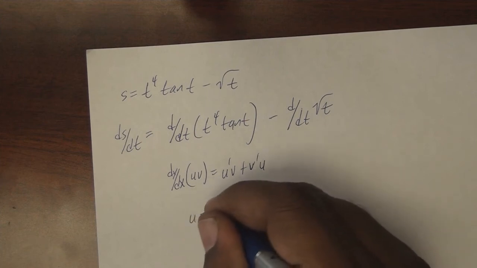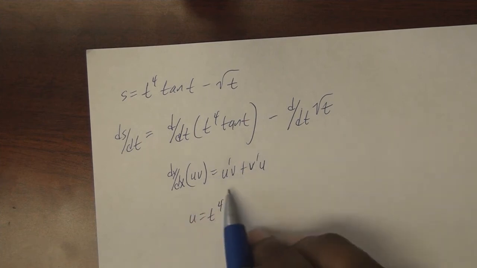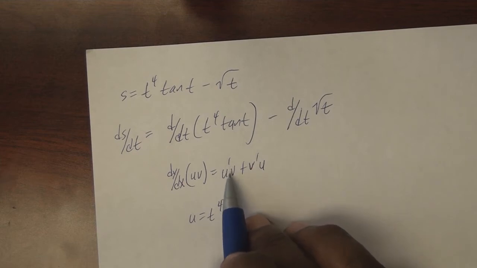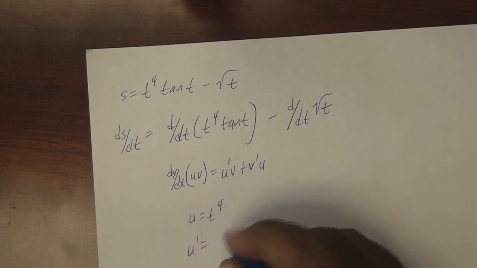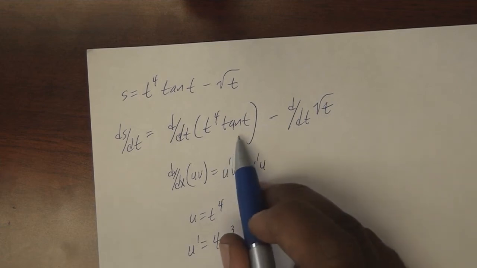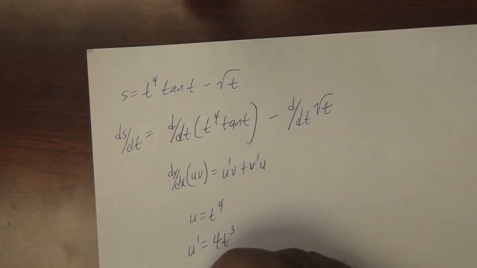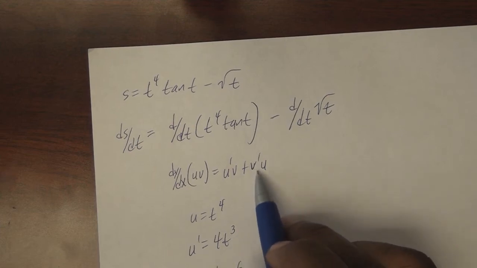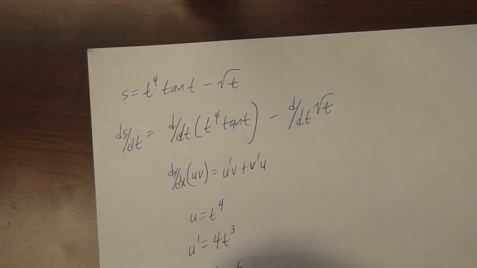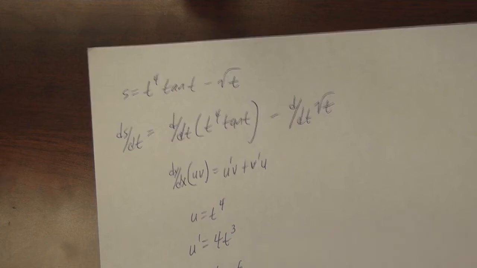So u is equal to t to the fourth. Notice in our formula we also need u prime, so we'll find a derivative, and we have 4t to the third. We'll set our second factor as v. V is equal to the tangent of t. In our formula we also need v prime. So based on the trig derivatives, the derivative for the tangent of t is the secant squared of t.